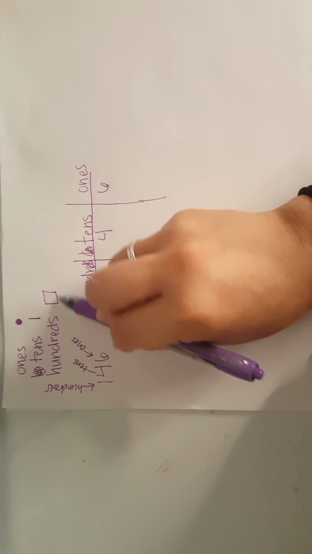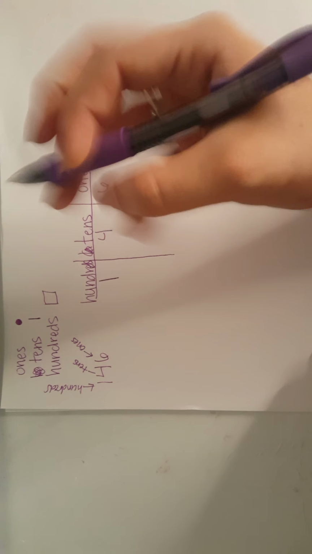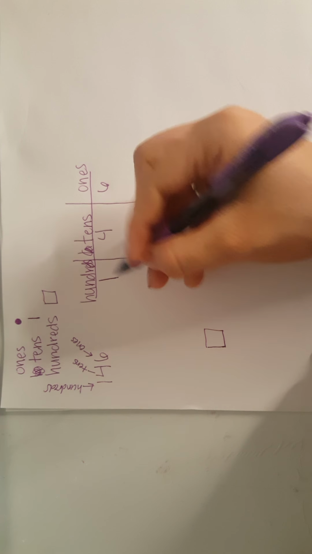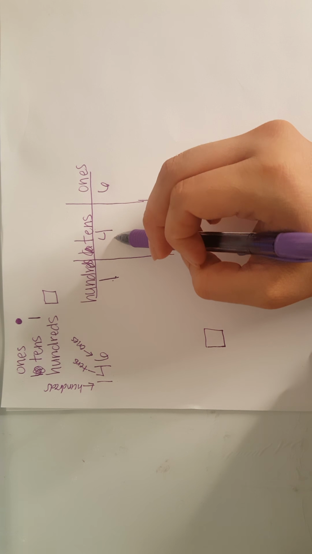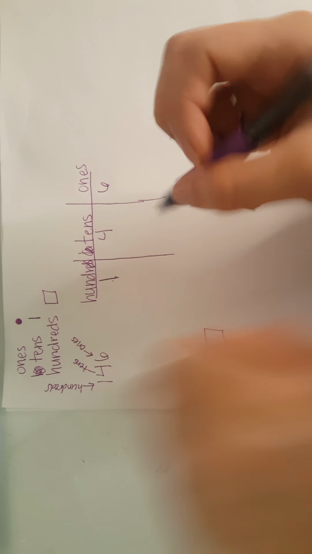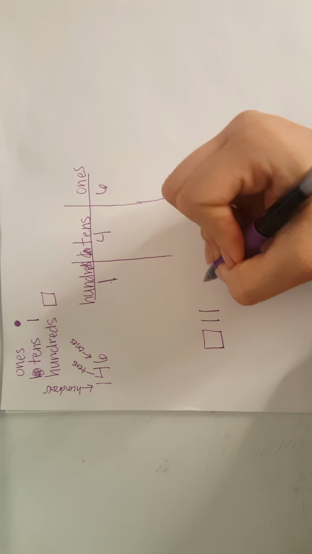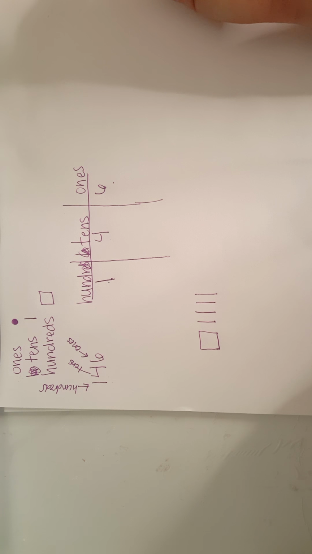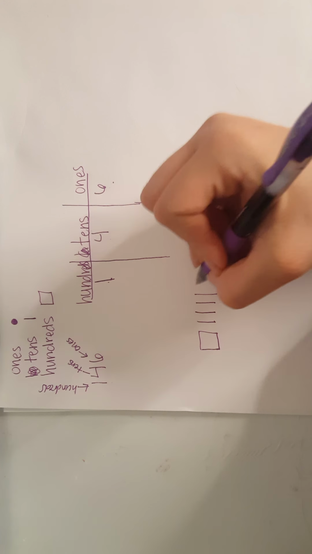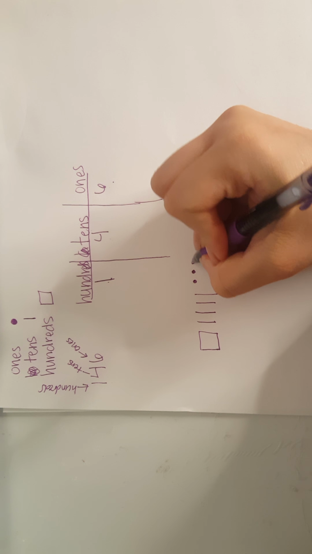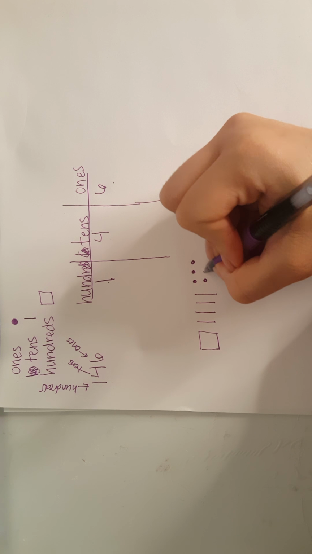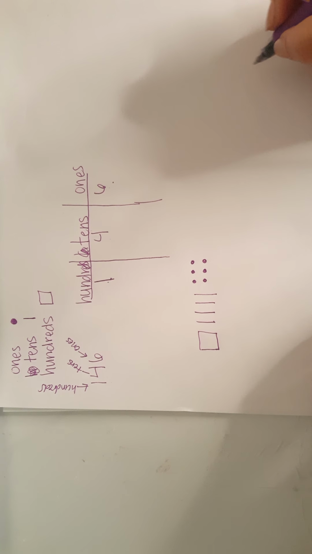We have 1. Now remember how we represent the hundreds. So it would be a square to represent the hundreds. We have 1. How many tens do we have? We have 4 tens. So we will show it this way. 1, 2, count with me, 3, 4. How many ones do we have? 6 ones. So we will represent it this way. 1, 2, 3, 4, 5, 6. This will be our pictorial form.